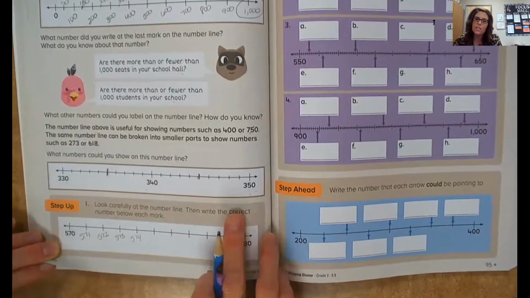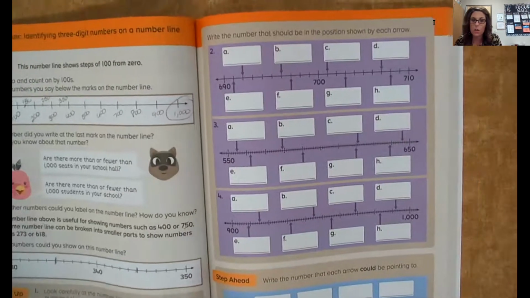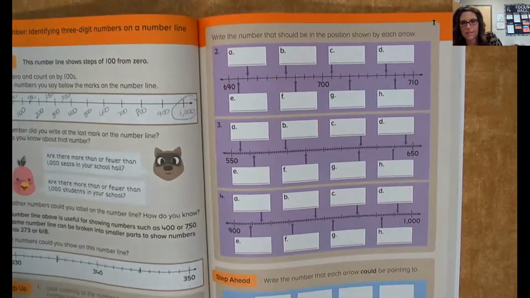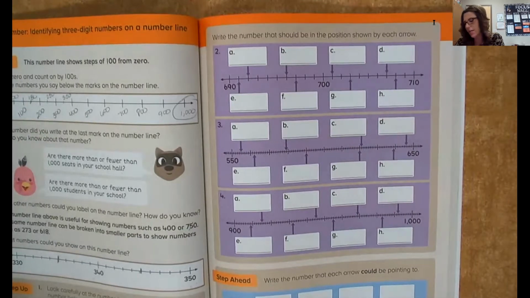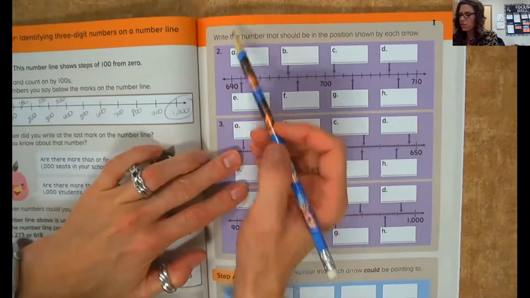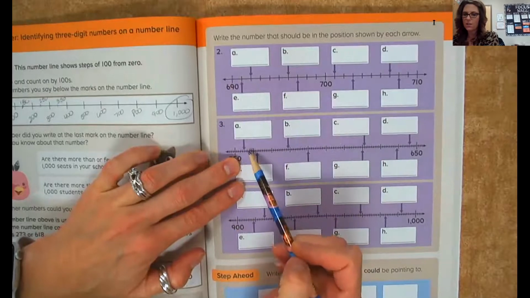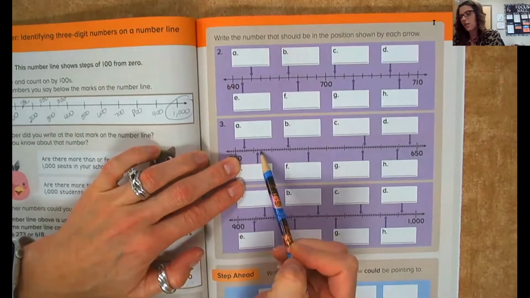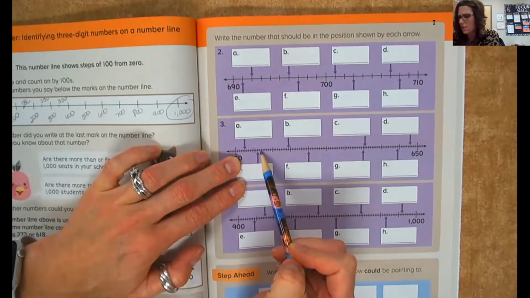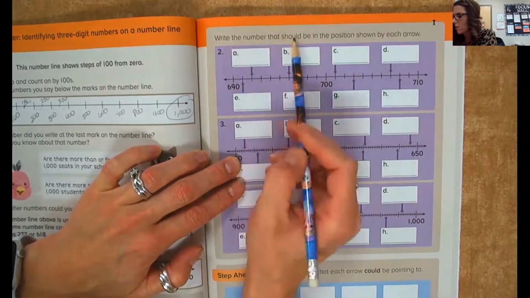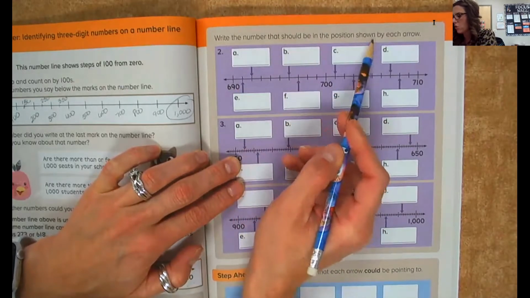The next page gets a little bit tricky. It's hard to see. It's hard for Mrs. Hinz to see too because it's little tiny marks. This one up here, the first one, isn't too hard, but when we get down here to these little tiny marks, you're going to have to really get close so you can see what it says. It says, write the number that should be in the position shown by each arrow.